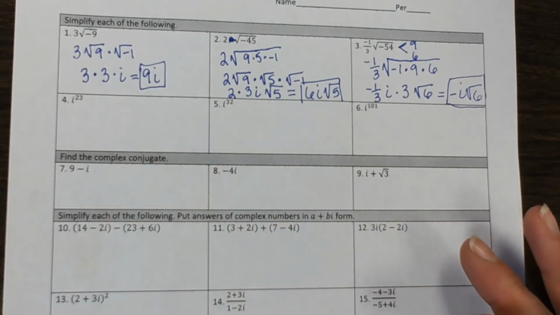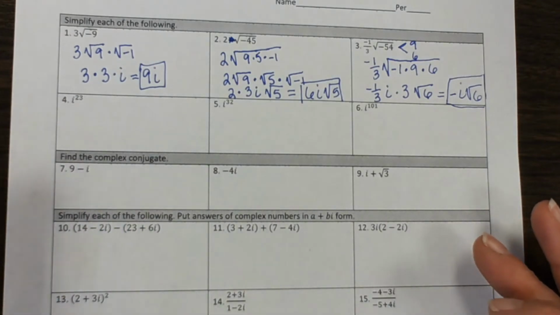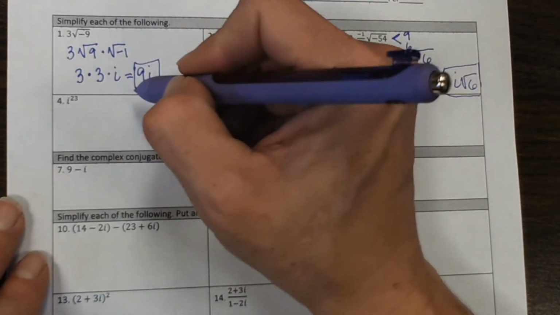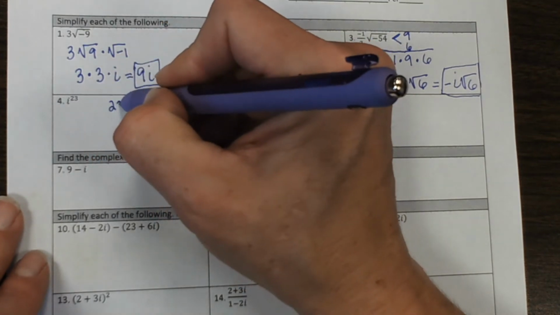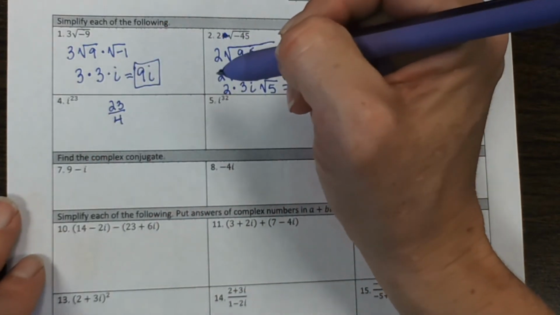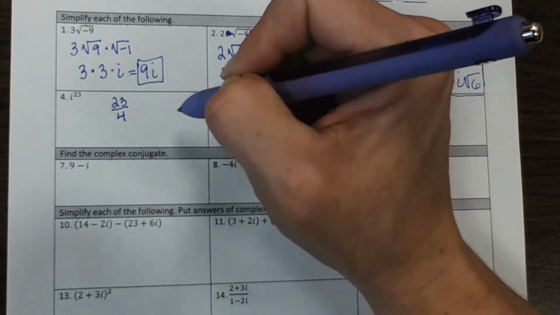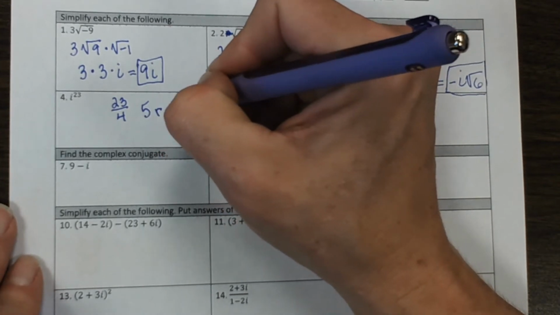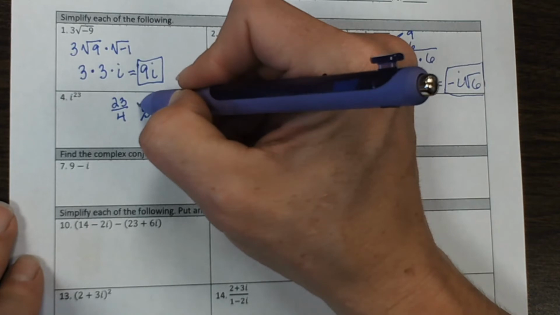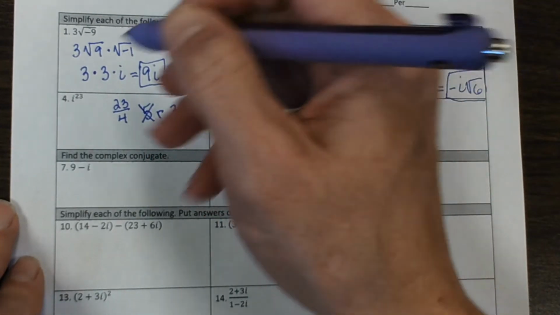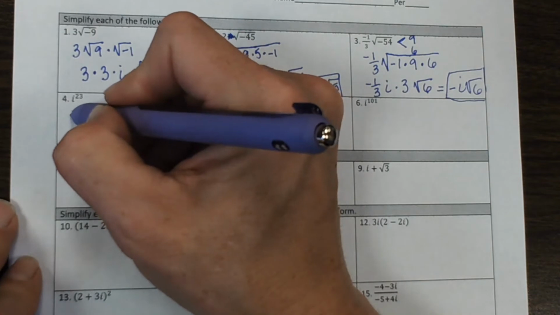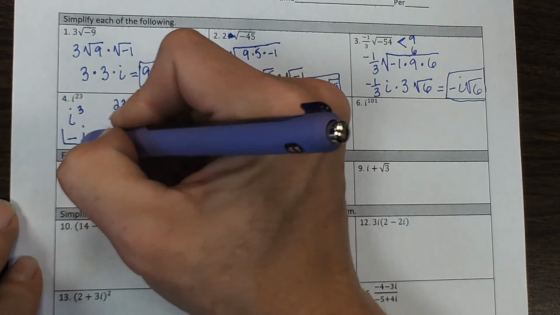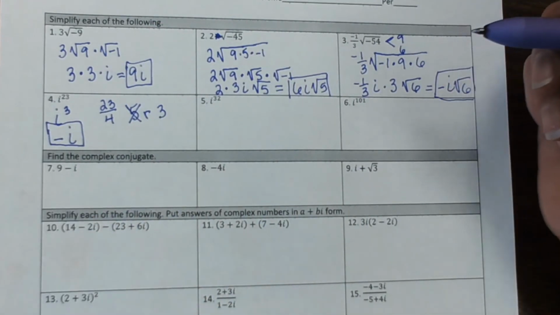Okay, now simplifying our powers of i. So we talked about it in our example a second ago that every single time you're going to divide it by whatever the exponent is. So I'm going to take 23 divided by 4. So think about it. 4 goes into 23 5 times. That's 20. So it has a remainder of 3. Now again, remember, I don't care about the 5. I only care about the remainder part. So i to the 23rd is the same as i to the 3rd, which is -i. So -i would be our answer, our simplified answer.